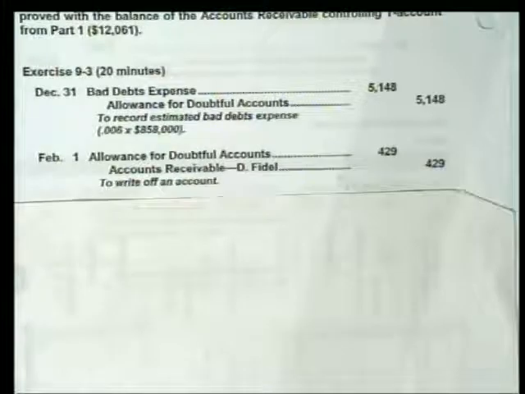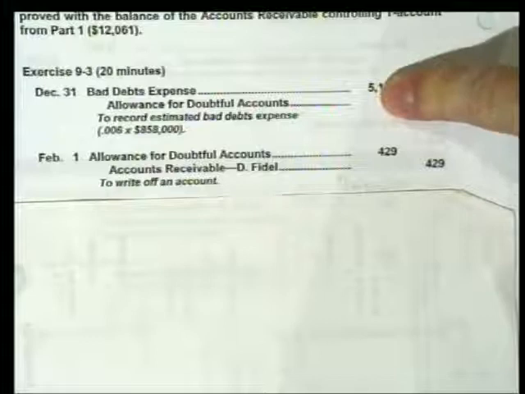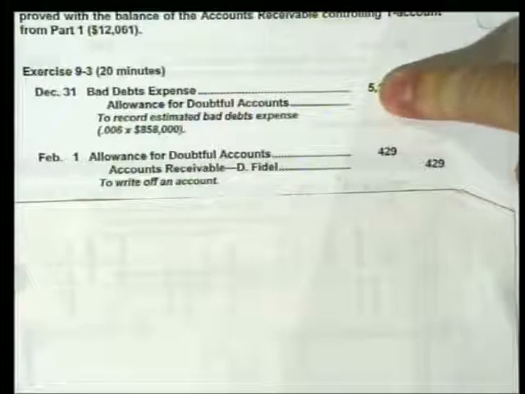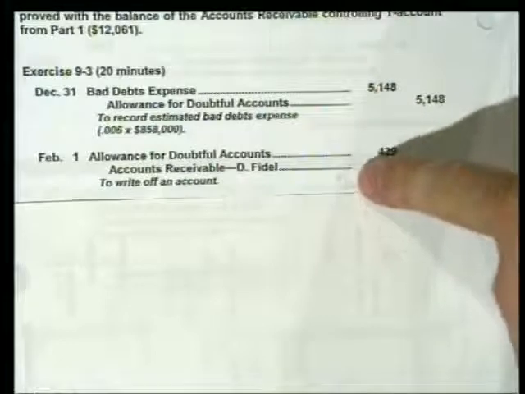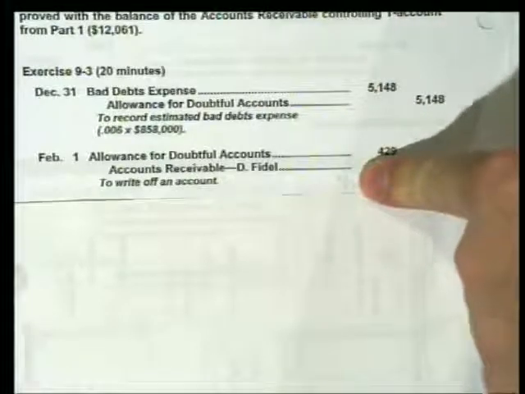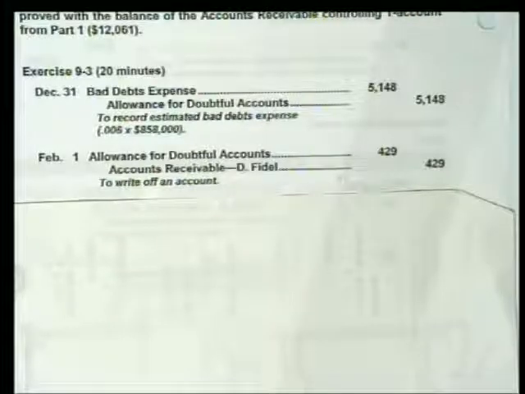And there it is. Once again, this entry is estimating bad debt expense. Those are the accounts that are debited and credited. And in this entry, we are writing off an account. And please note the accounts that are debited and credited there. I'll ask you to do both on the test.